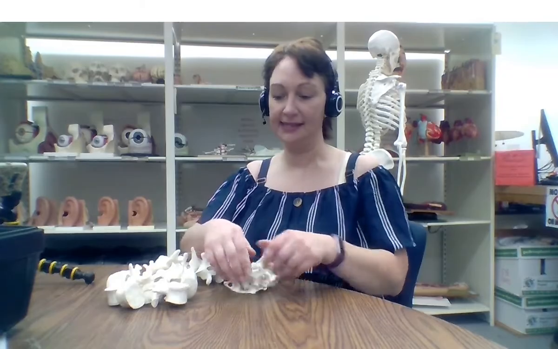Hello again. So here is the stuff you need to know for the vertebrae. If you were to come into the bone room, you'd get a vertebrae like this. It's all strung on fishing lines so we can keep them together so we don't lose all the pieces.